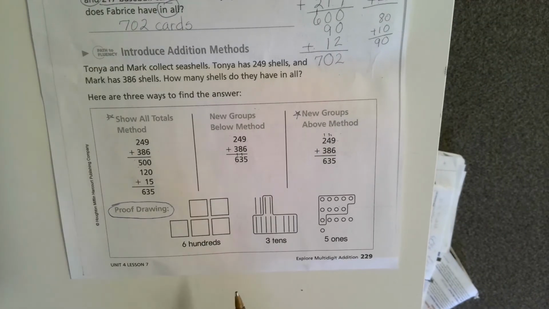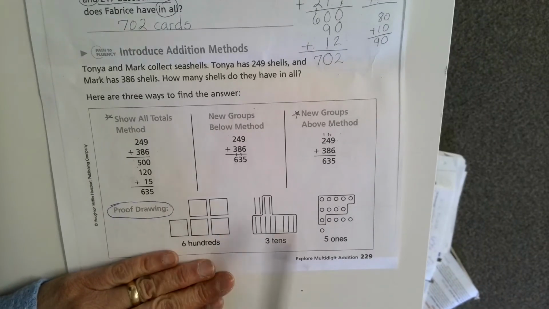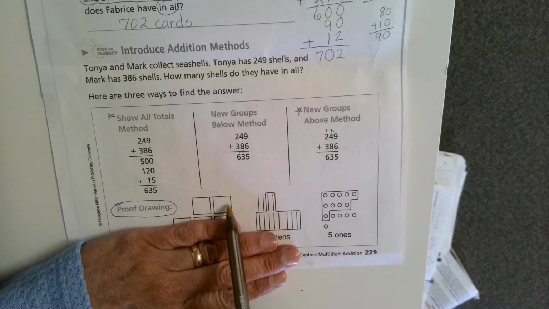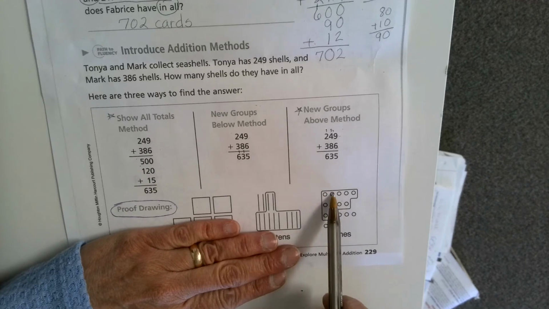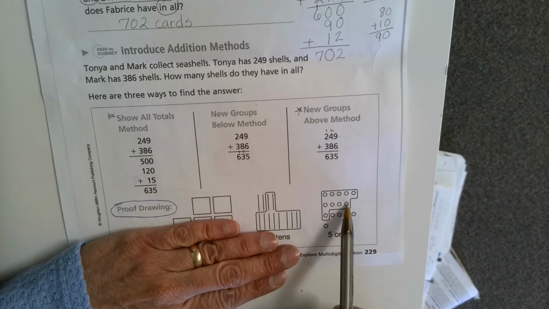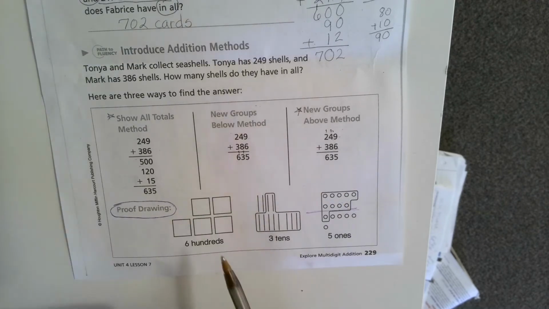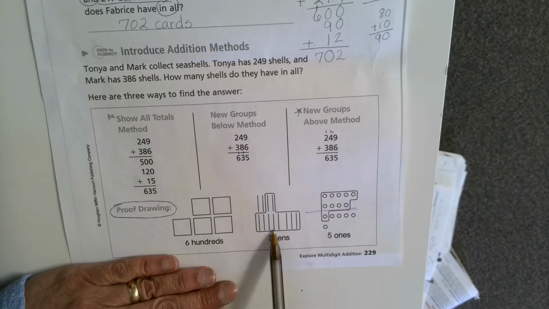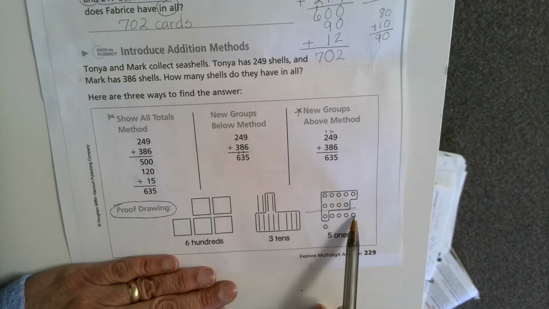Now, I want to check and make sure that's right. So what they're showing you here is you draw a place value drawing for each number and then get your totals. So for 249, you can see 2 hundreds were drawn here, 4 tens, 1, 2, 3, 4, and then the 9 ones, 1, 2, 3, 4, 5, 6, 7, 8, 9. This is what was drawn just for 249. Then they added 386. So then they drew 3 hundreds, 8 tens, and then the 6 ones, 1, 2, 3, 4, 5, 6.